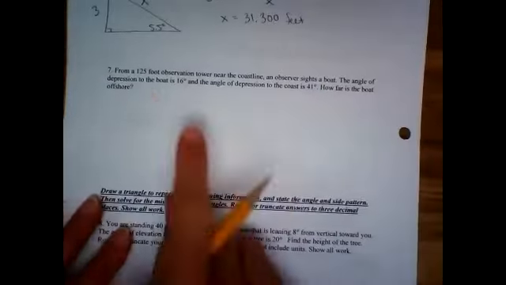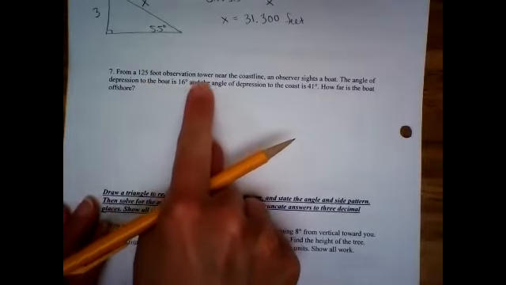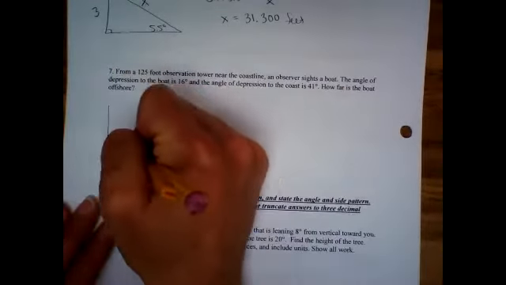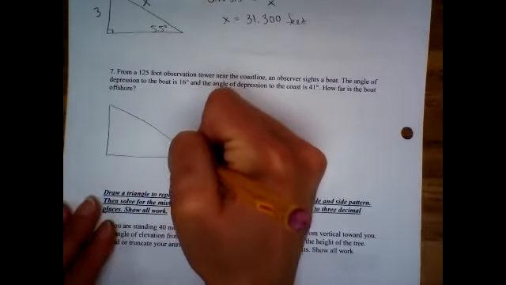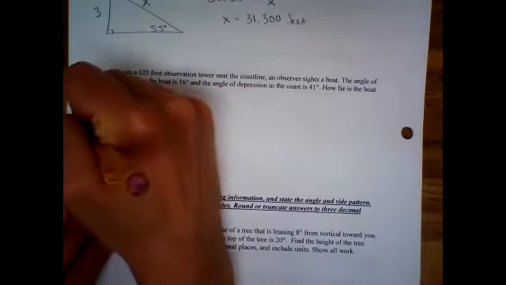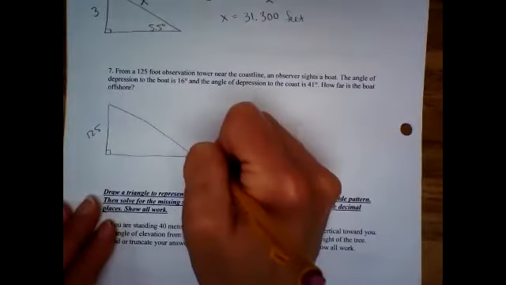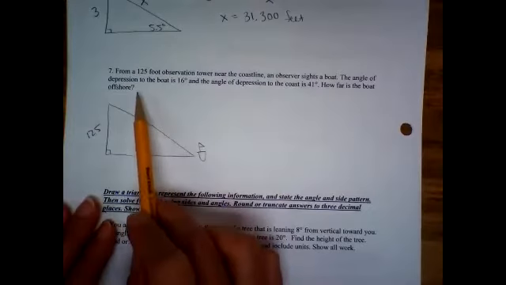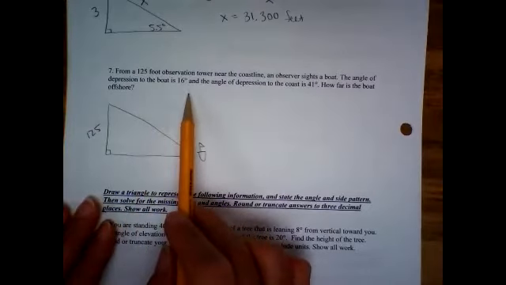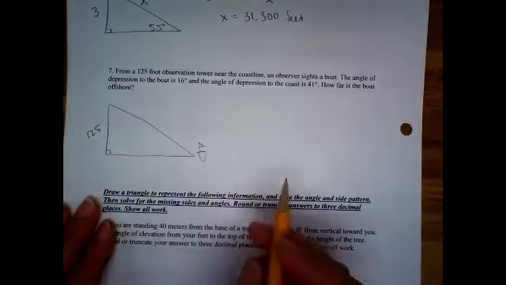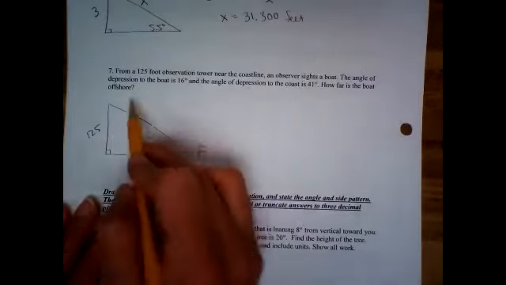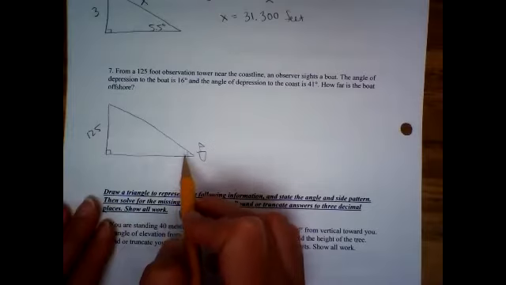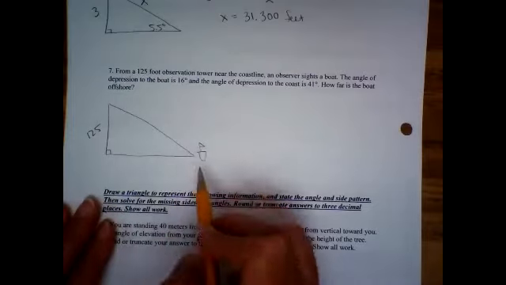All right, for this one, from a 125-foot observation tower near the coastline, we see a boat. So the tower is 125 feet tall, and the boat is out here. So we're up here looking down at the boat. Angle of depression to the boat is 16 degrees, and the angle of depression to the coast is 41 degrees. Now it says angle of depression, and you can dot in the sky and put that if you want, but it's going to be the same as the angles down here because they're alternate interior.